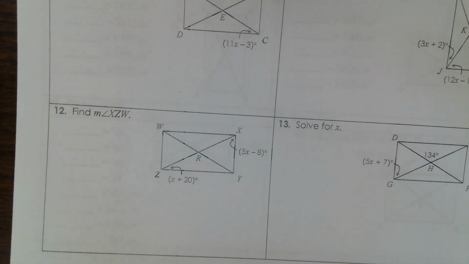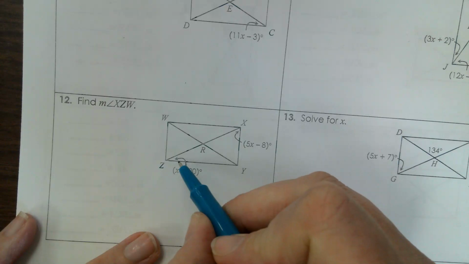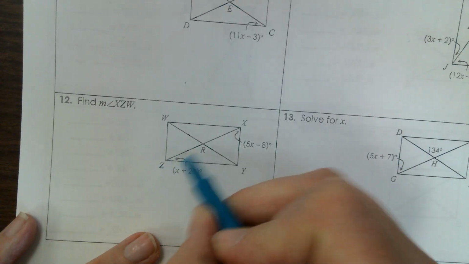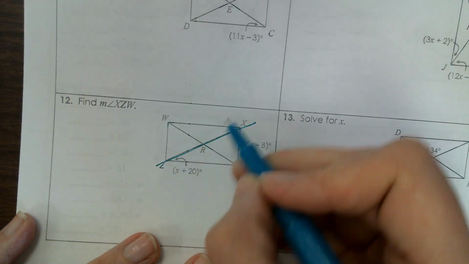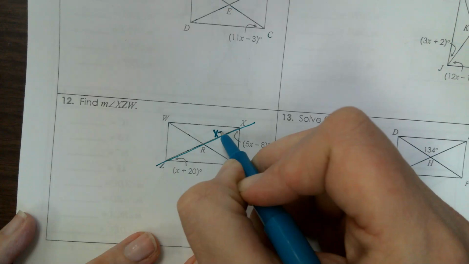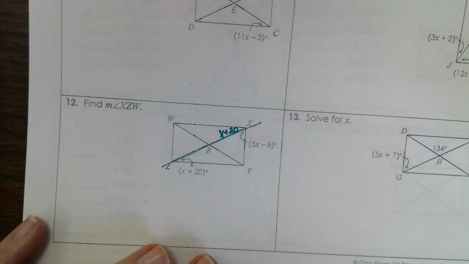Okay, I'm just kind of glancing over them. Let's look at number 12. 12 looks a little tricky here. Well, maybe not too bad. Again, now we're looking at angles, so I know that together they make 90. And if that's a transversal, I know that alternate interior angles are congruent. So that one's actually not too bad.